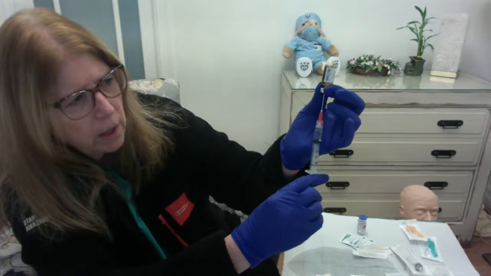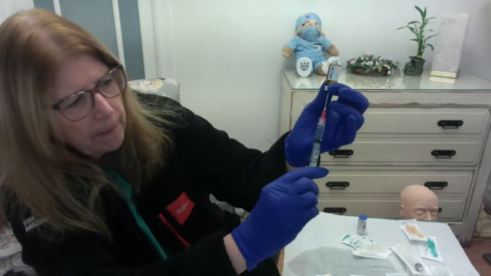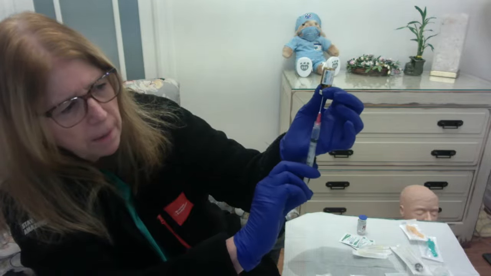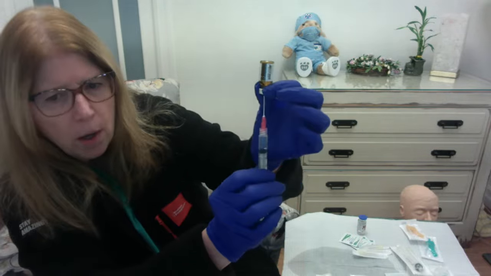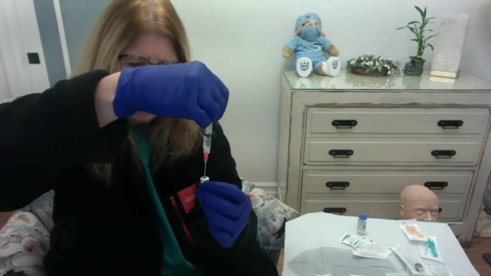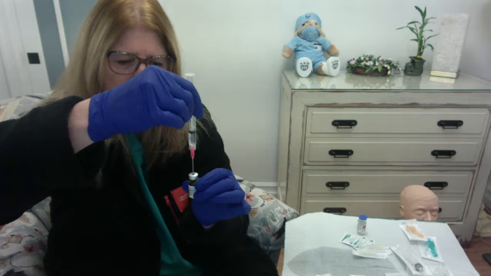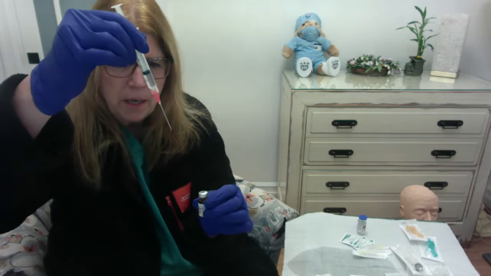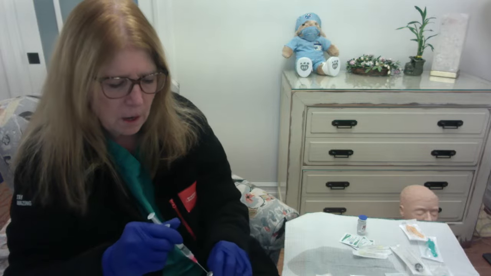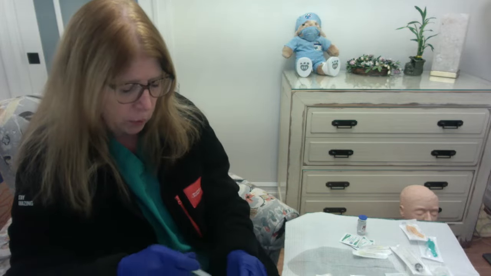So I'm going to go ahead and continue to pull back. I'm going to go a little past the 1 milliliter, and then I'm going to push this back up to my 1 milliliter marking. I'm going to invert it again back to its normal position and take out my needle, okay?